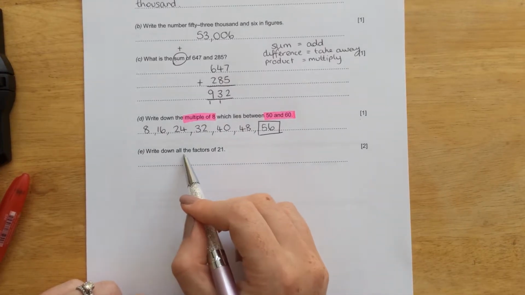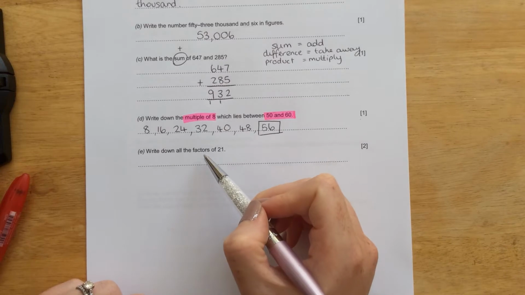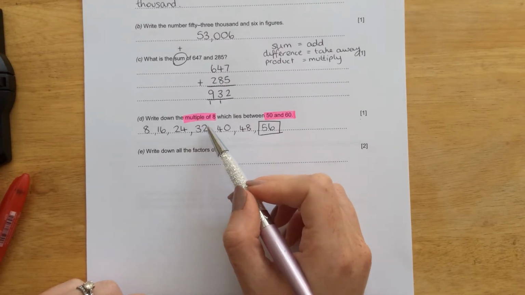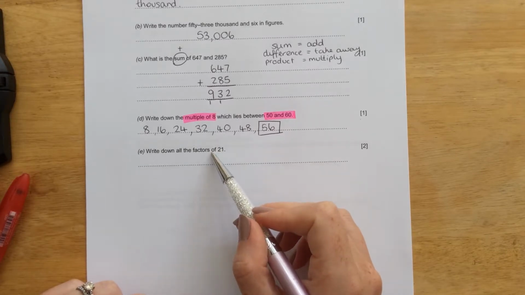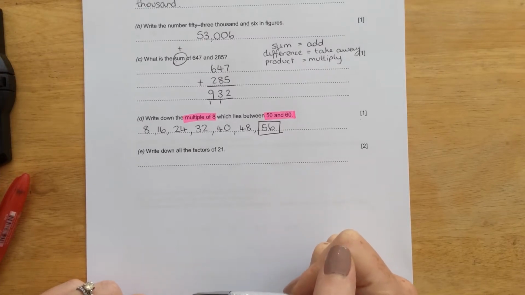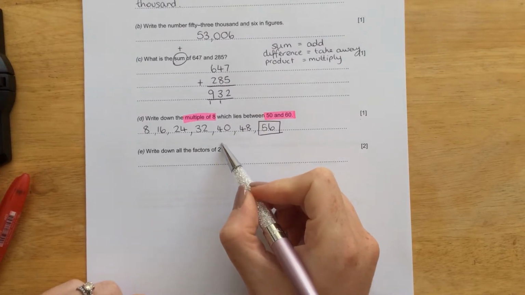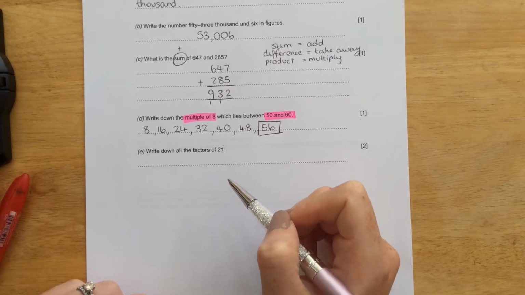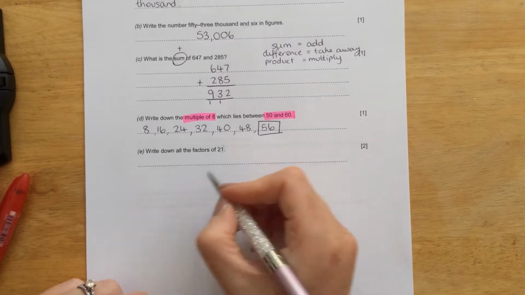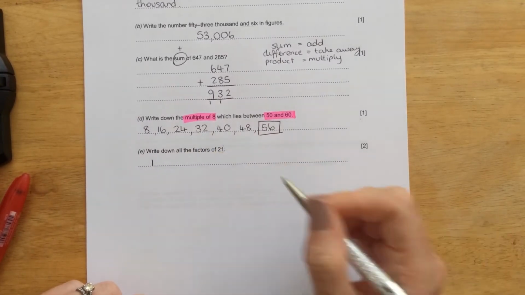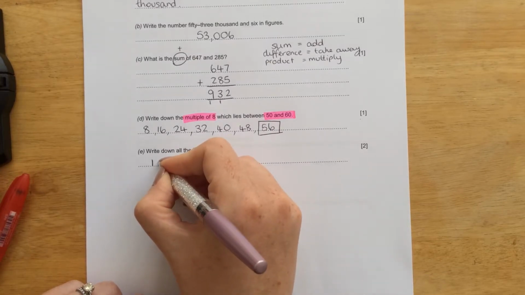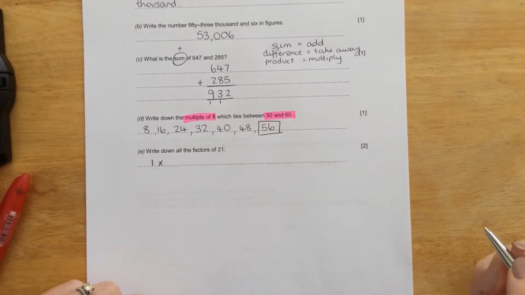Part E, write down all the factors of 21. So factors are the opposite of multiples. Multiples is when it's in their times table. Factors are the numbers that go into another number exactly with no remainder. So we need to know what numbers go into 21. And when we're using factors, it's easy to do them in pairs. So we always start with 1, because 1 is a factor of all numbers. So 1 times what is 21?